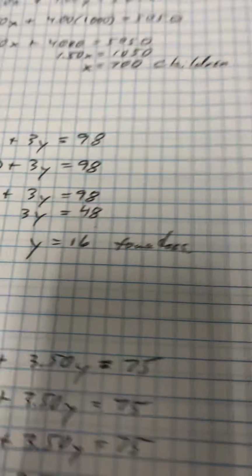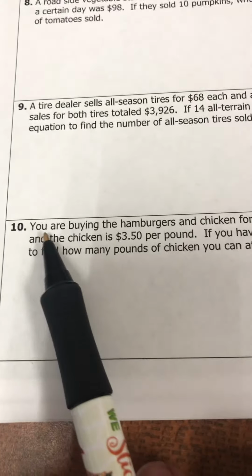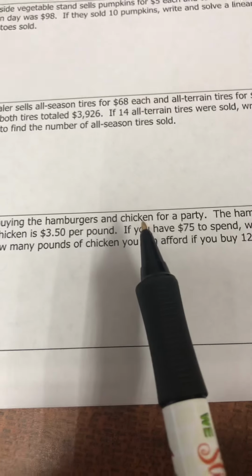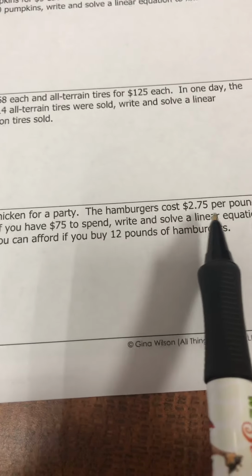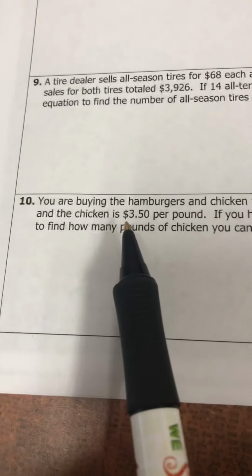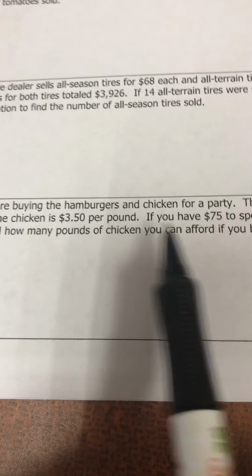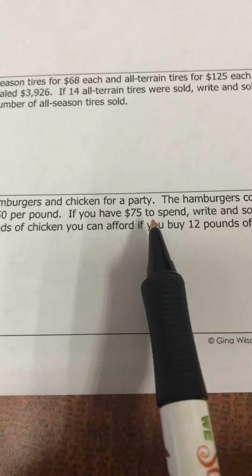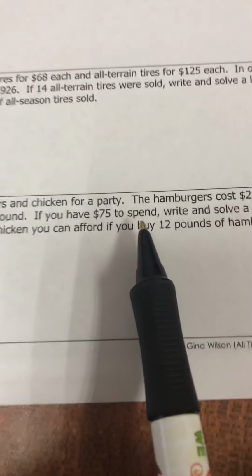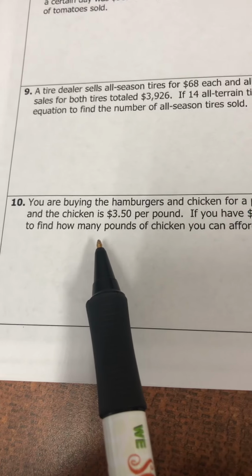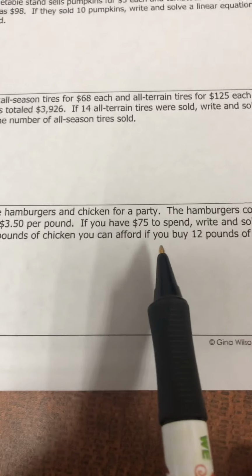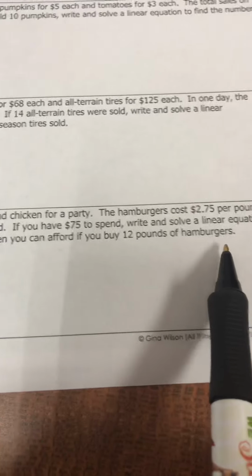And then number 10, you are buying the hamburgers and chicken for a party. The hamburgers cost $2.75 per pound, and the chicken is $3.50 per pound. If you have $75 to spend, write and solve a linear equation to find how many pounds of chicken you can afford if you buy 12 pounds of hamburgers.